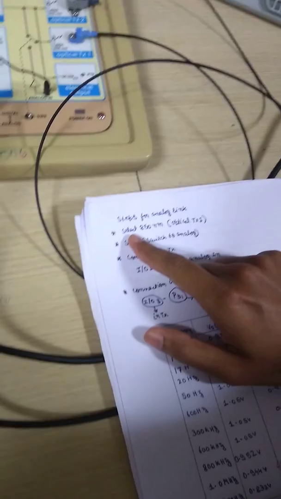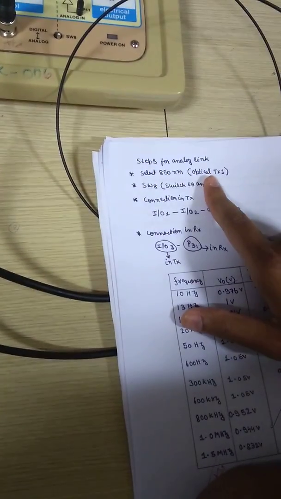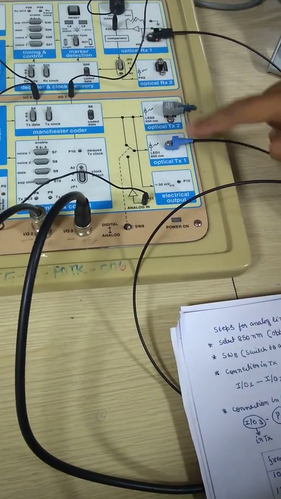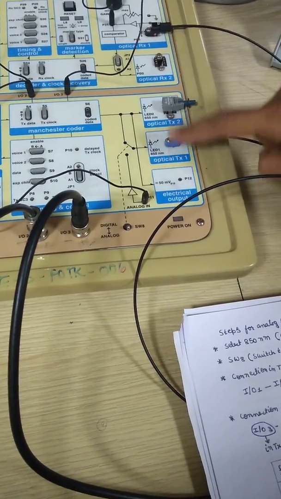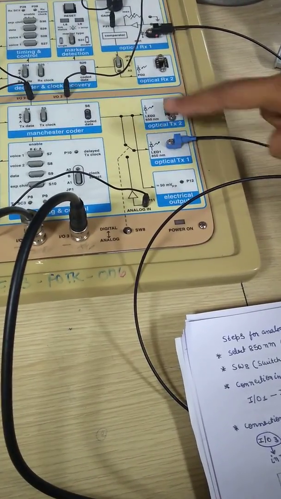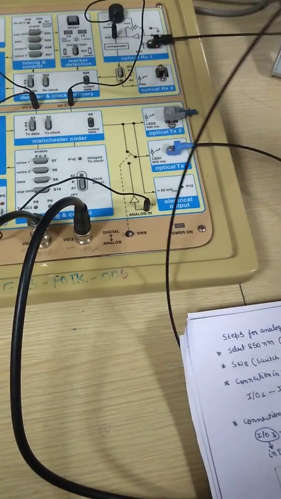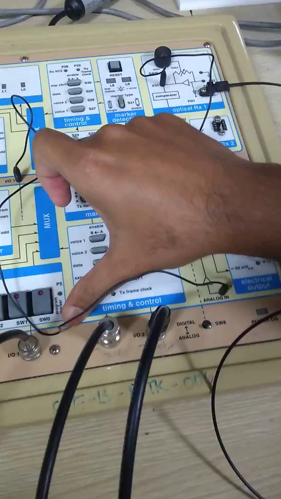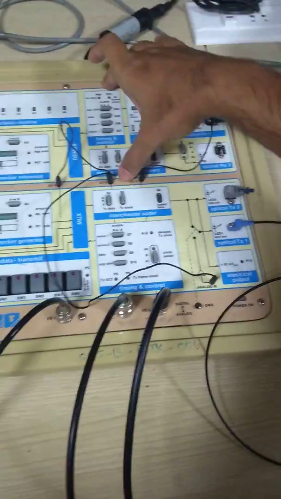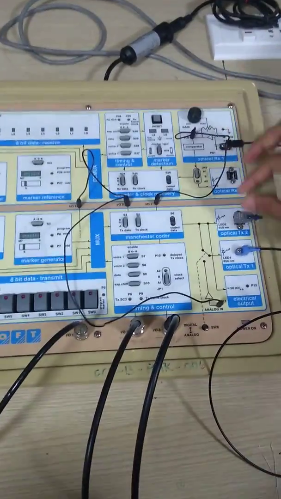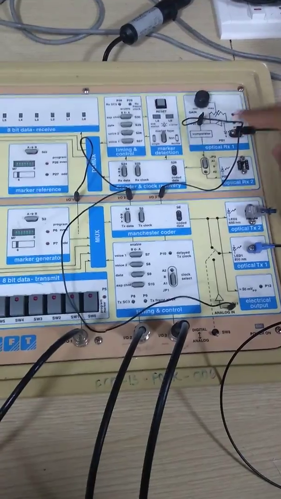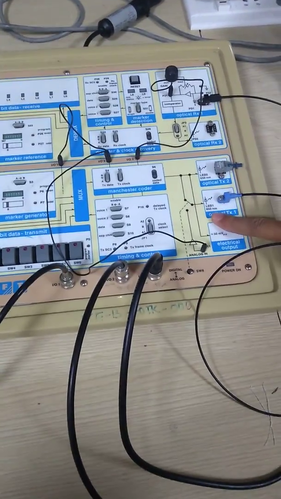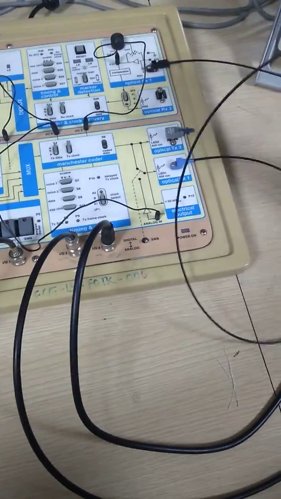First of all, you'll select the 850 nanometer optical transmitter. You have two optical transmitters over here. One is 850 nanometer, the second one is 650 nanometer. We need to use the 850 nanometer. See, the 850 nanometer is connected to the receiver. The bottom half of this setup is the transmitter, and the top part is the receiver. So this is the receiver and this is the transmitter. Two transmitters, one receiver. For this experiment, we are using 850 nanometer for the analog link.